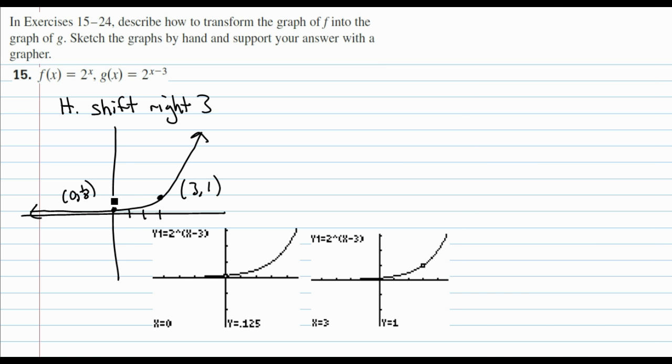So I was right. The point 0, comma 1 got moved right 3 to 3, comma 1. So we added 3 to the x-coordinate. There it is. As well as when I plug in 0, the y-intercept is 1/8. 0.125, 1/8.